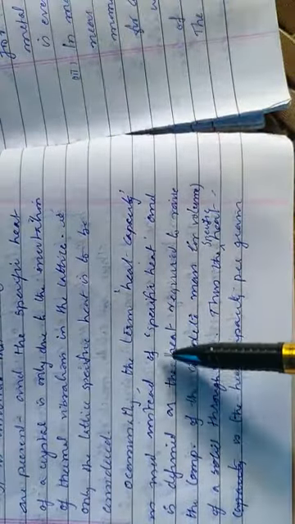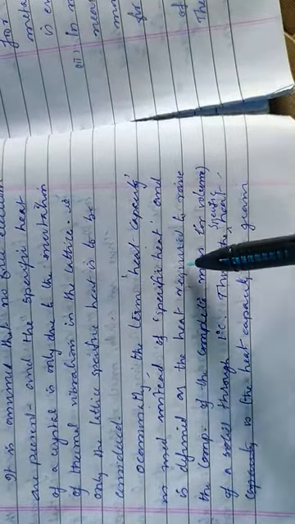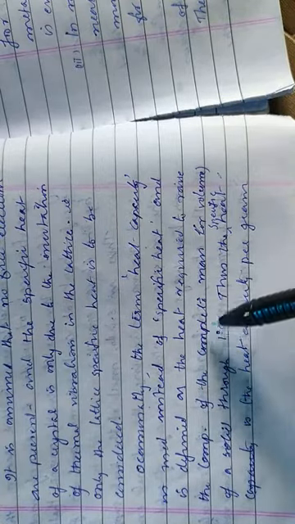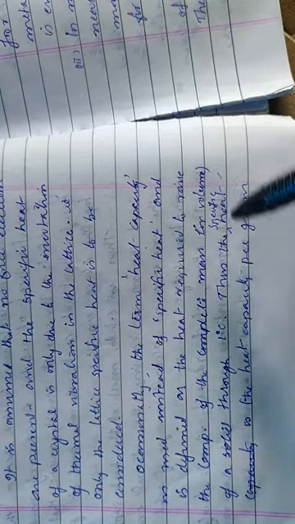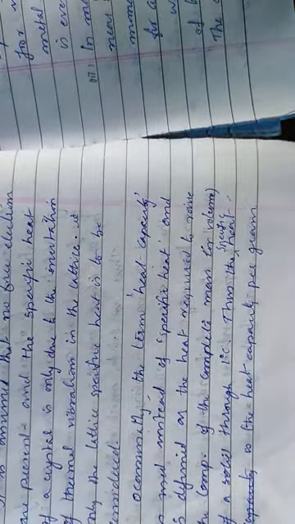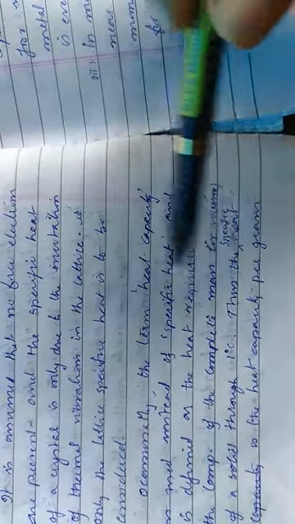Occasionally the term heat capacity is used instead of specific heat, and is defined as the heat required to raise the temperature of the complete mass or volume of a solid through 1 degree Celsius. The specific heat is the heat capacity per gram or unit volume. So these two terms are used mutually in this sense.